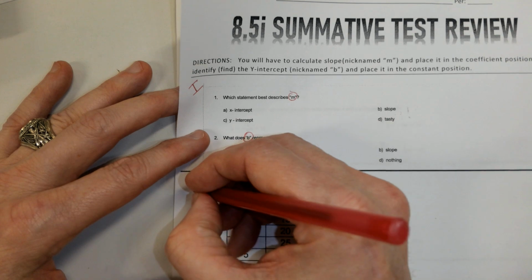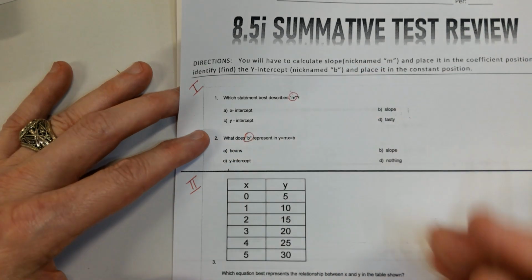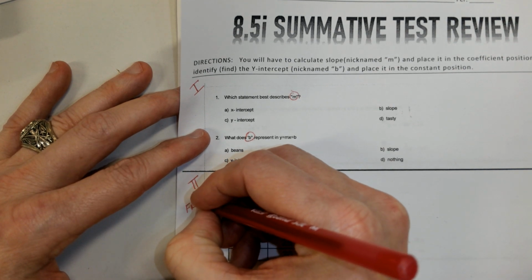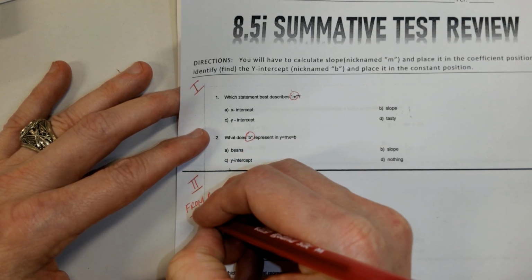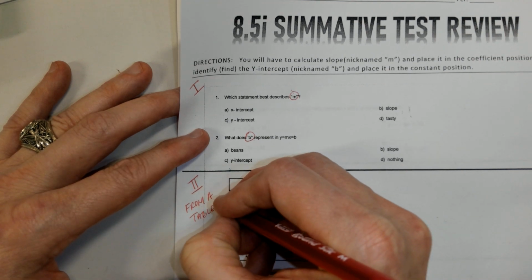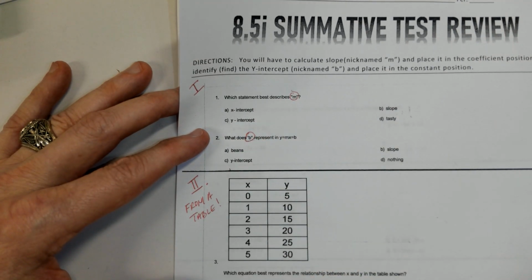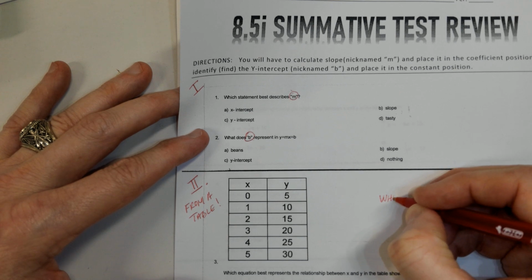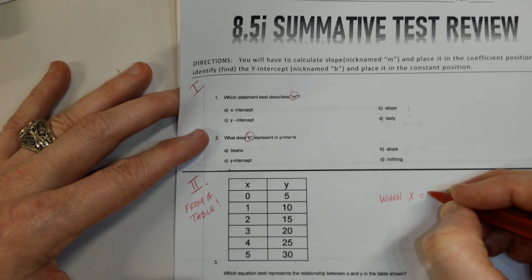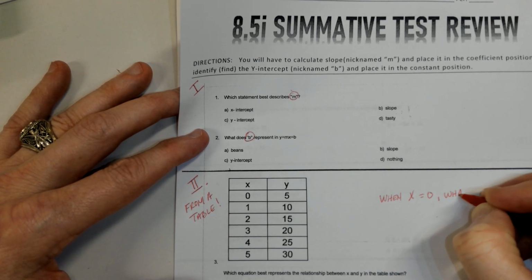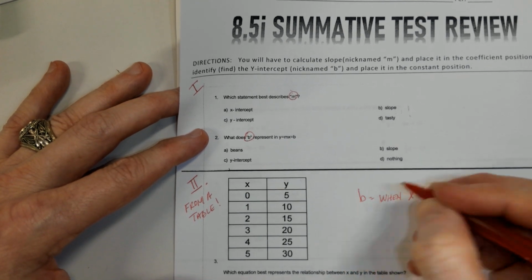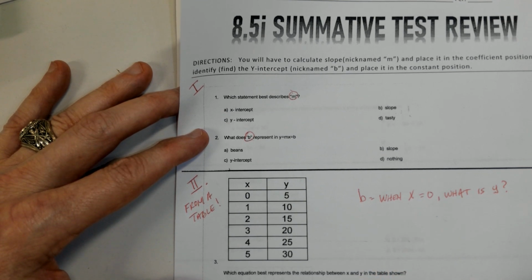Let's talk about the second section, which is going to start with number 3. Section 2 is going to be from a table. In order to write the equation that matches this table, you need two things. When x equals 0, what is y? That's question 1. That's going to be your b. That's going to be your constant, the one that sits at the end of the sentence.